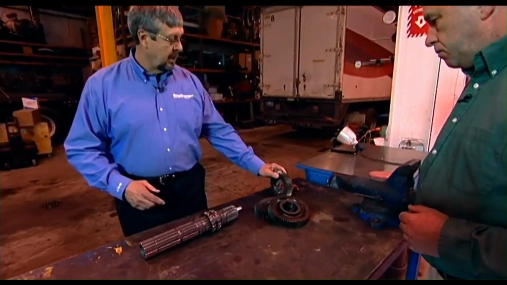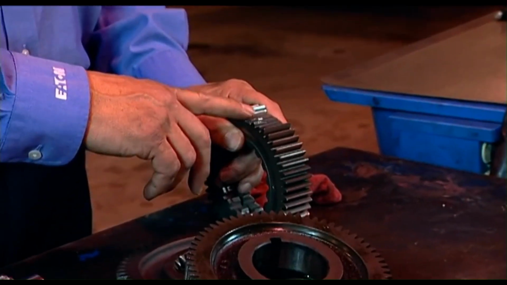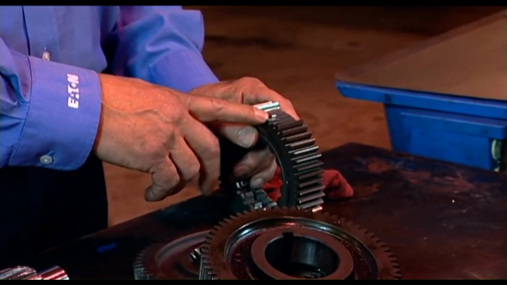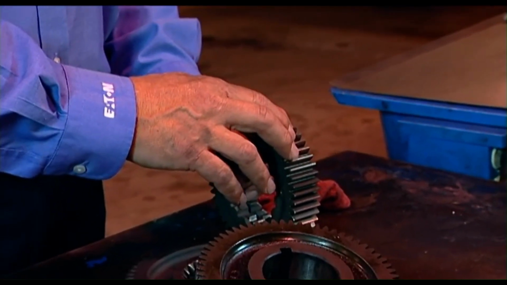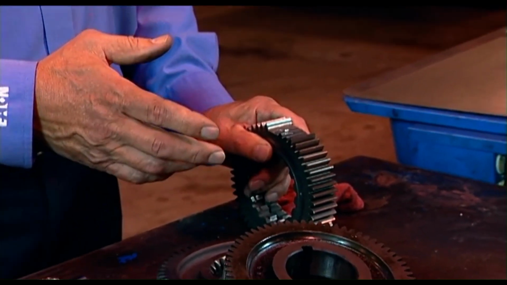And that can lead us into what we call drastic shock load. You take this gear, for example, it can lead to cracking teeth or tearing the teeth out like you see here. This causes severe damage to the transmission, can ruin a drive shaft, and cause extensive damage to a rear end.